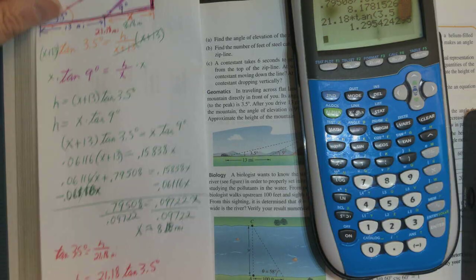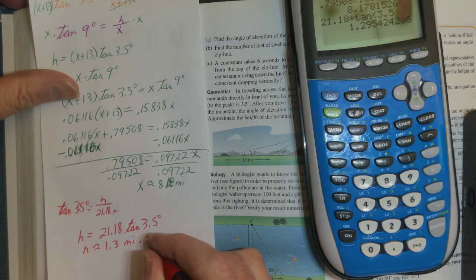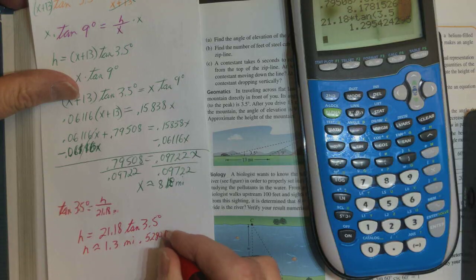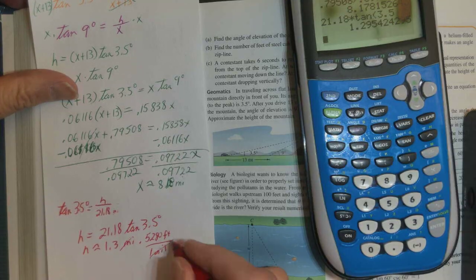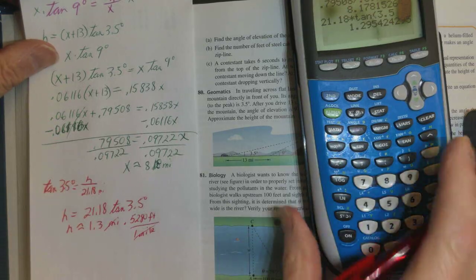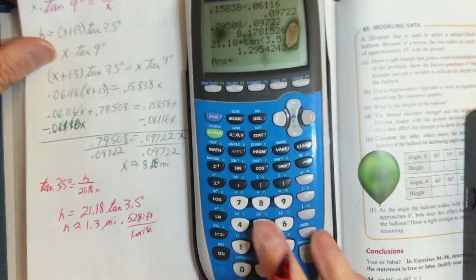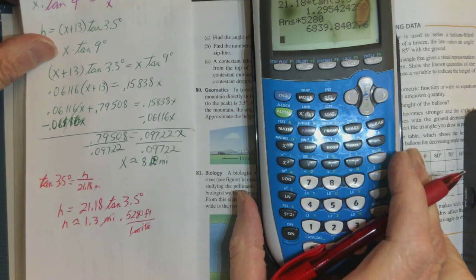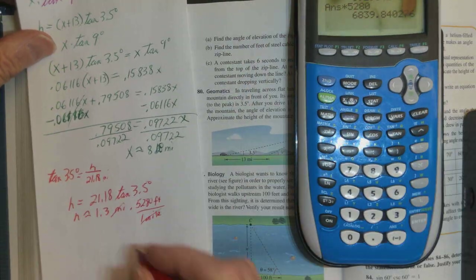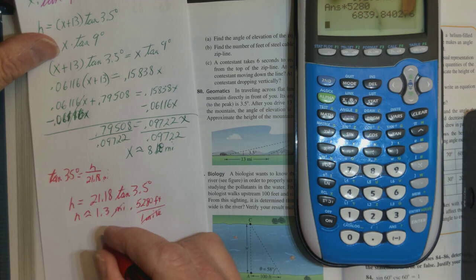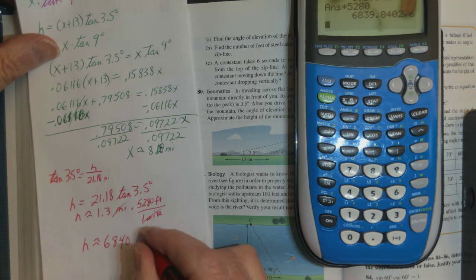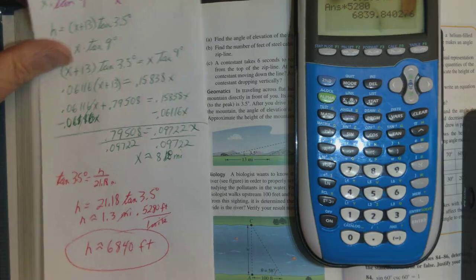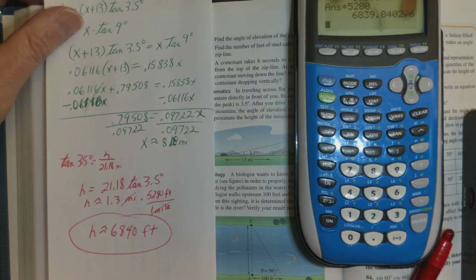So that's the height. If I multiply that by 5,280 feet per 1 mile, miles will cancel. And I'll just multiply this by 5,280. So 6,839. I'm going to round to the nearest foot, 6,840 feet, the height of that mountain. All right, there we go.